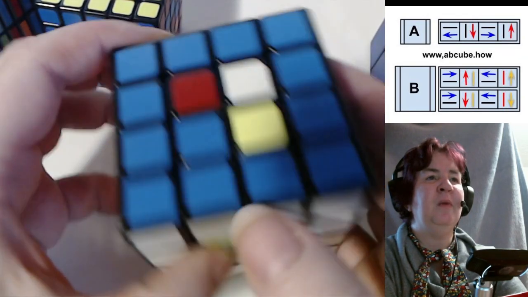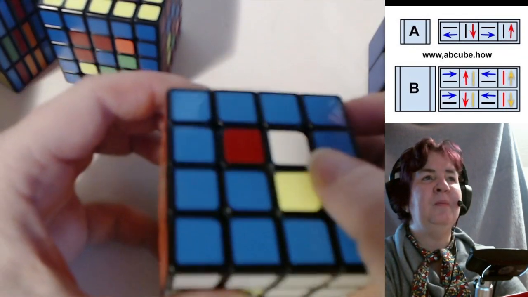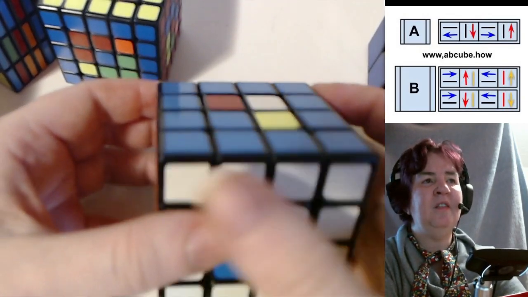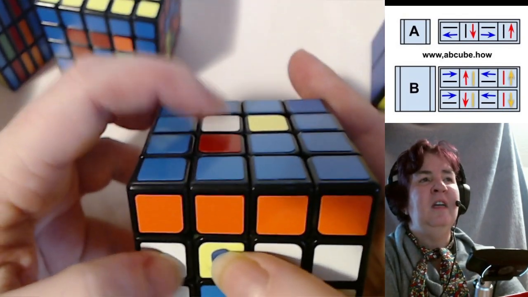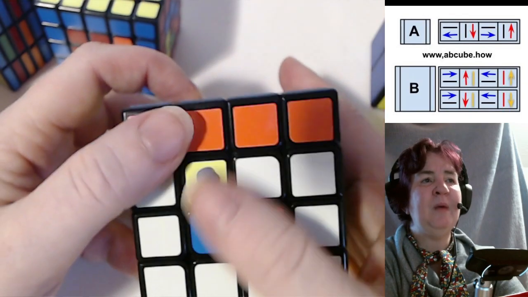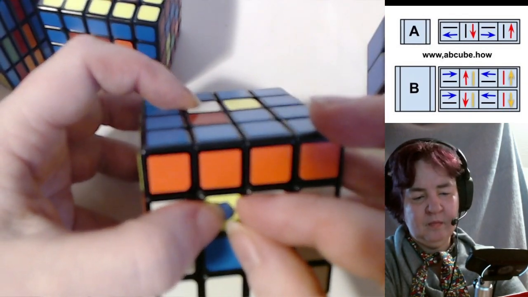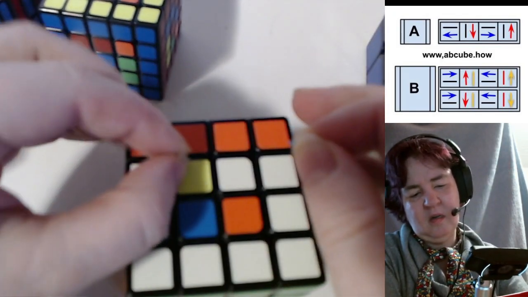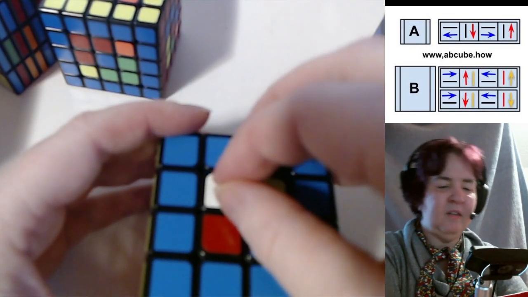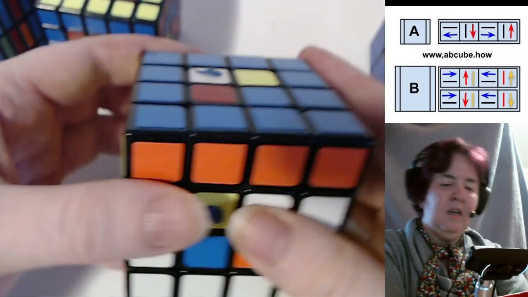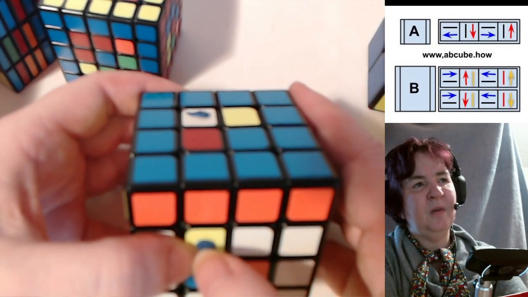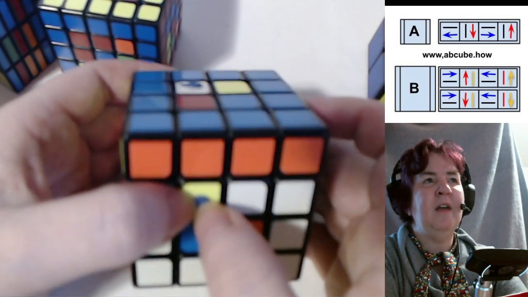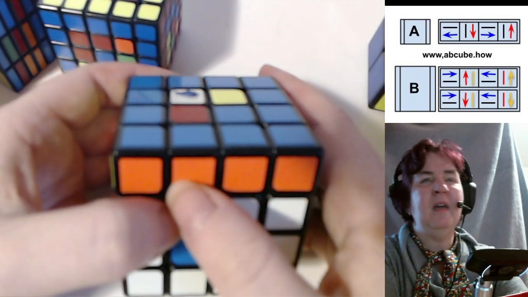Well, yellow is 2 moves away. I can do that, or I can do it 2 moves at a time. So I see a white here that I want to bring down. I'm going to line this up so that this cube is going to interact with this cube. So the white is going to come down, but it's not going to land here. It's going to land somewhere else. So I care only about this yellow cube, and placing it somewhere that it's okay to bring down.